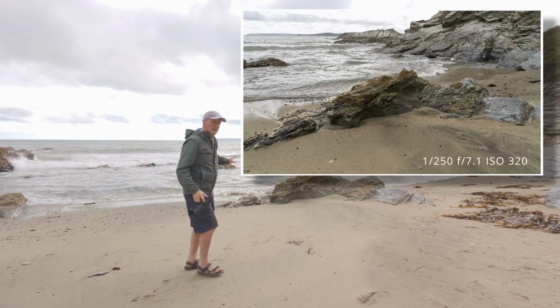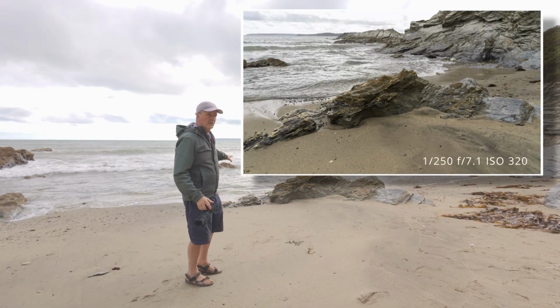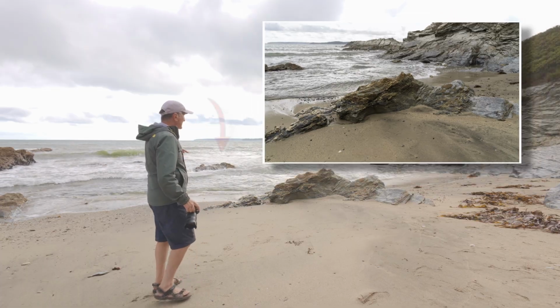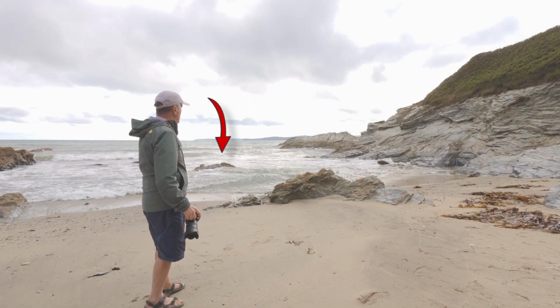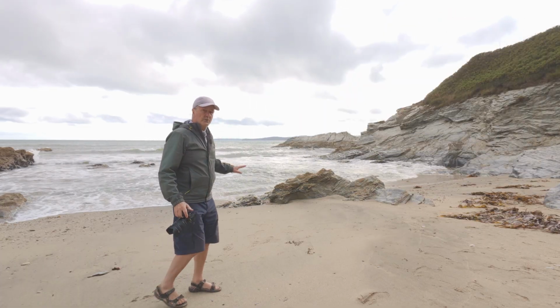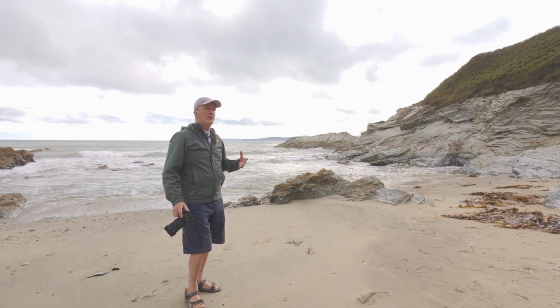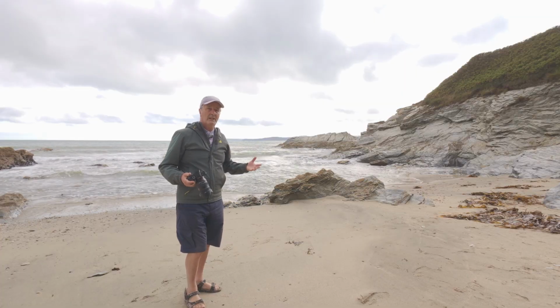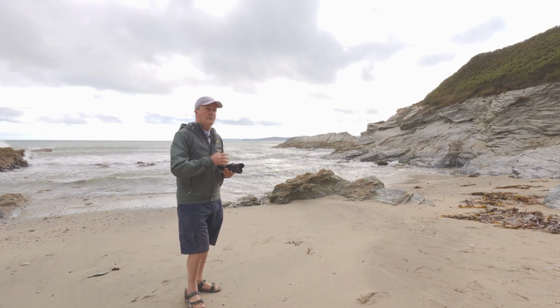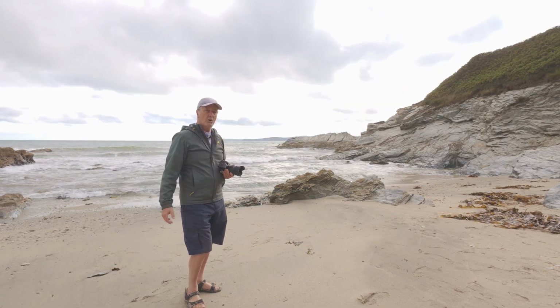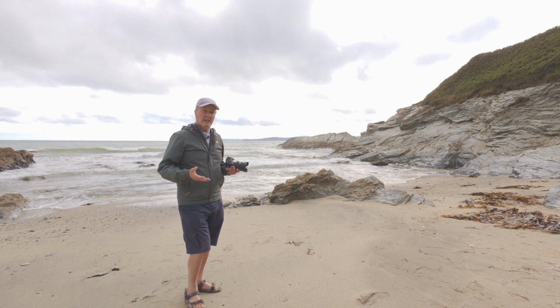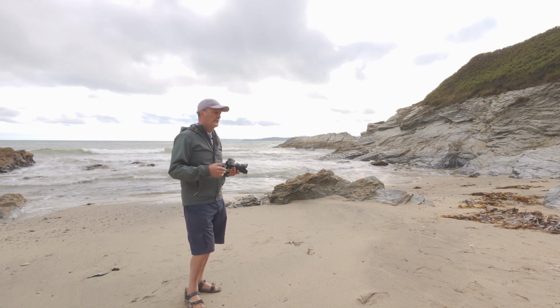Quite interesting, I've got another rock appearing as the tide recedes, and that's beginning to come into frame as well. I'm not sure I want to include that because it actually increases the complexity of the shot, and the viewer might be distracted by that rock. So that's another complexity to try and remove from the shot.